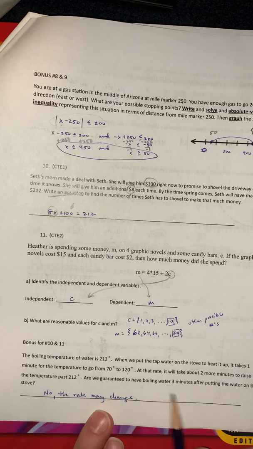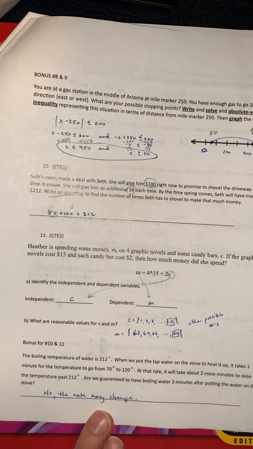All right. So how many minutes is it going to take? It will be there after 2 minutes. The answer is yeah, it will, if the rate stays the same. But are we guaranteed that the rate is going to stay the same? In real life, we can never be guaranteed that a rate is going to stay the same without actually doing some testing. And we haven't actually tested this in our class.